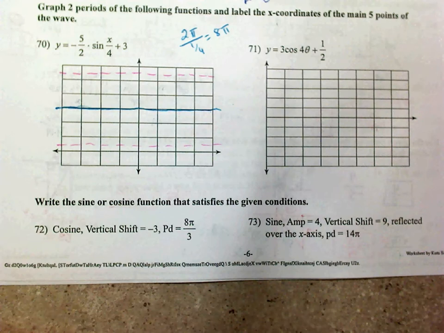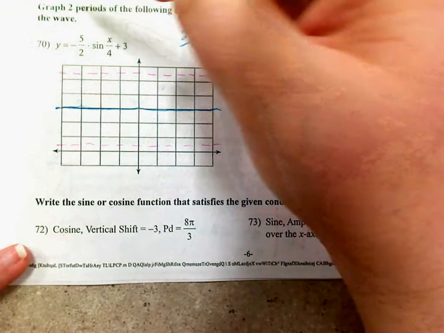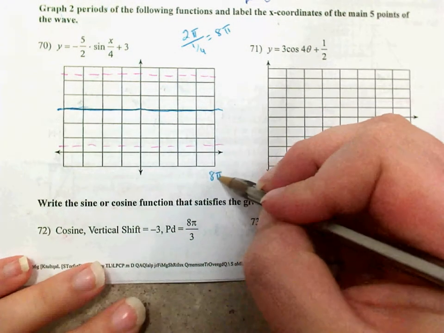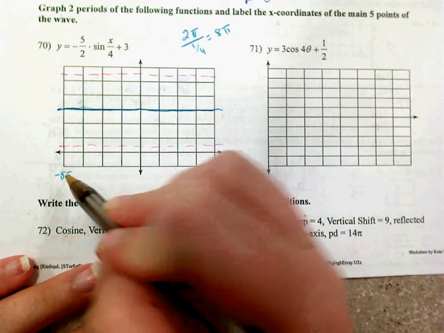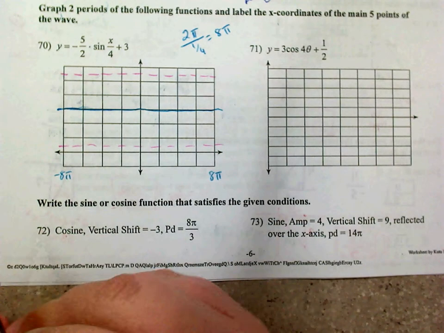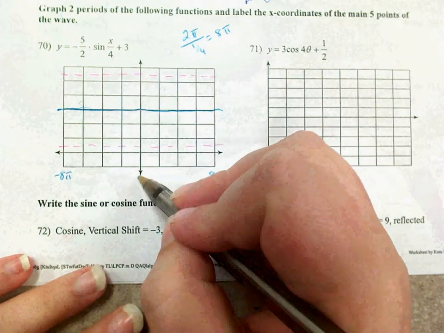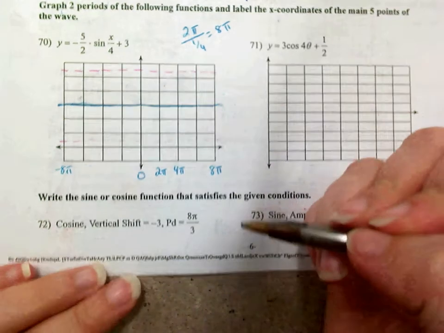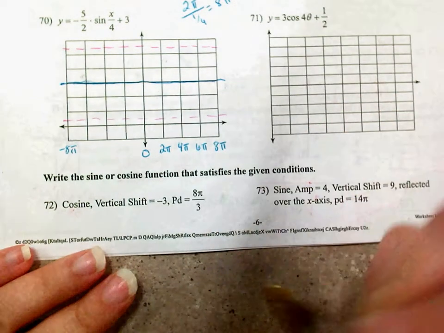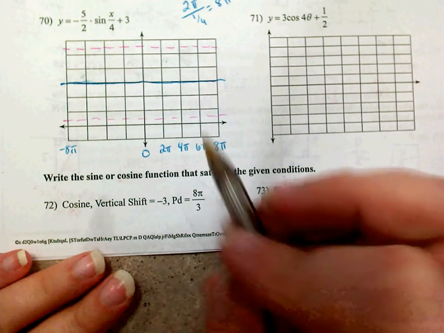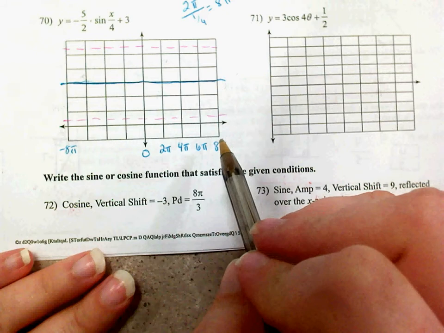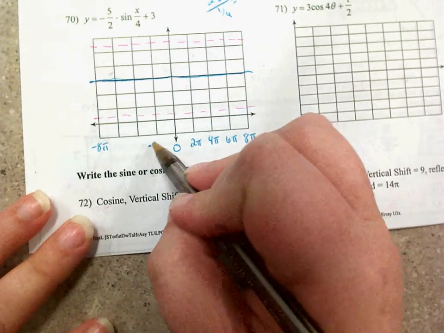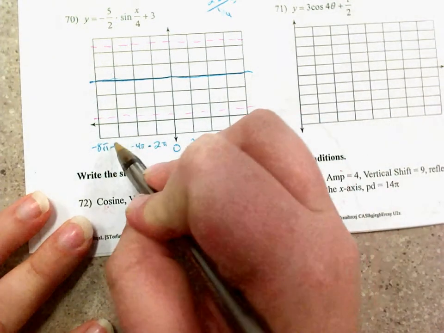I said graph how many periods? 2. So to the right, I've got 4 spaces. Should I make that 8 pi? Which makes that negative 8 pi. And I said I want you to label the x-coordinates of the 5 main points. So 0, 8 pi, so half of that is 4 pi, half of that is 2 pi, which means we're going on a scale of 2 pi, so 6 pi, yeah? One period is 8 pi, so I just cut that in half, and then I cut that in half, and then count it by 2's. So negative 2 pi, negative 4 pi, negative 6 pi, yeah?